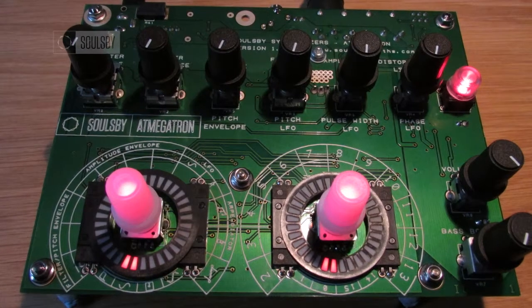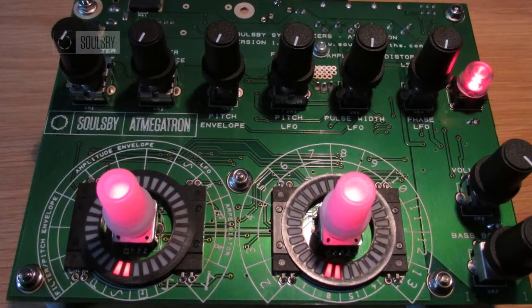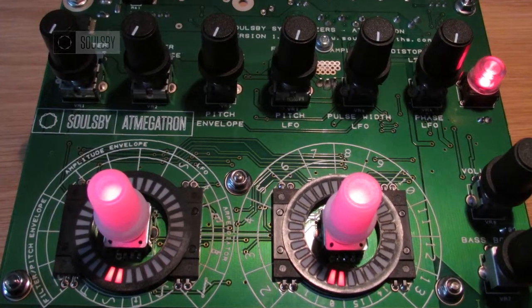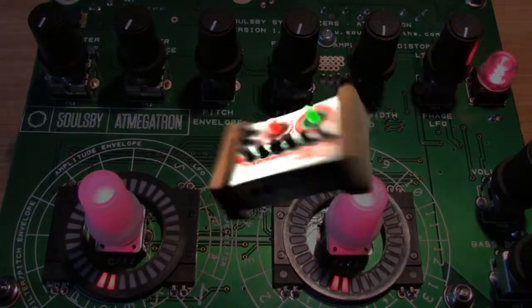And that's about it for now. There's far more to the Amp Megatron than I could show in this video, and hopefully later this month I will upload another one showing you a bit more of what it can do.